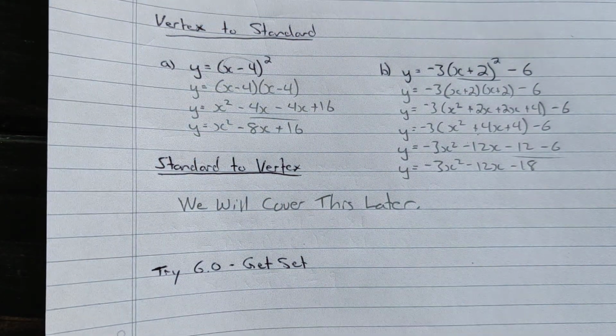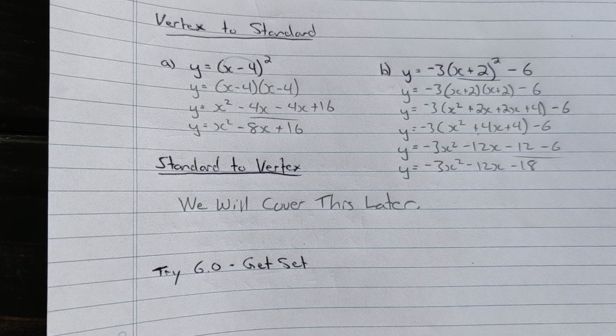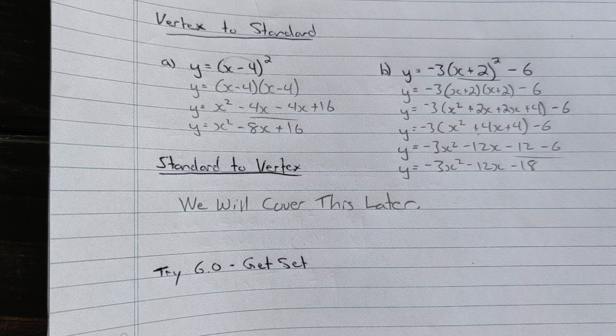All right, if you want some stuff to do that will help you practice with some of these and review some of this, I've added some questions to the textbook section, and you can try any and all of the questions if you want from section 6.0 Get Set. It does have a nice little summary of some of the key terms and concepts that you're going to be using in the unit again.